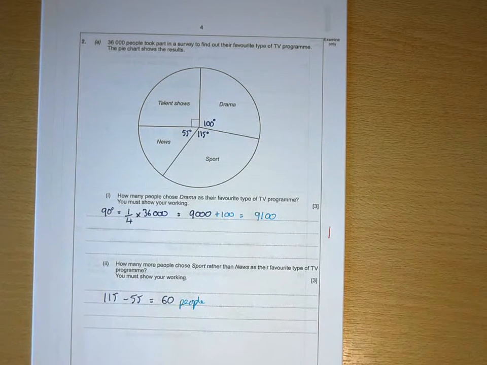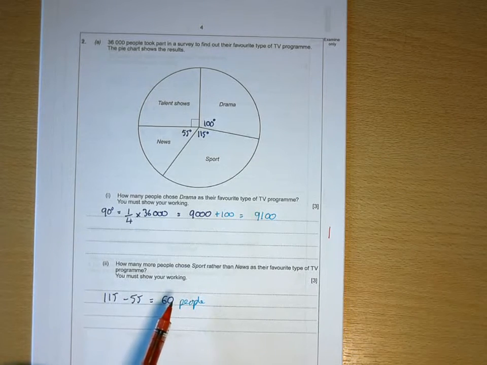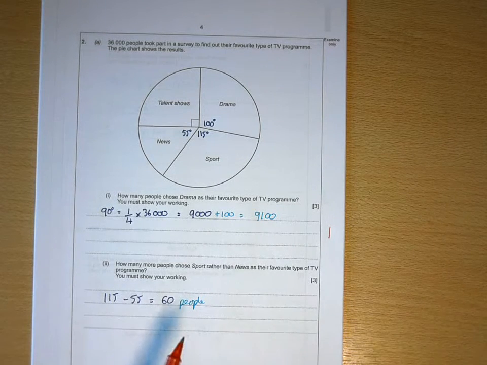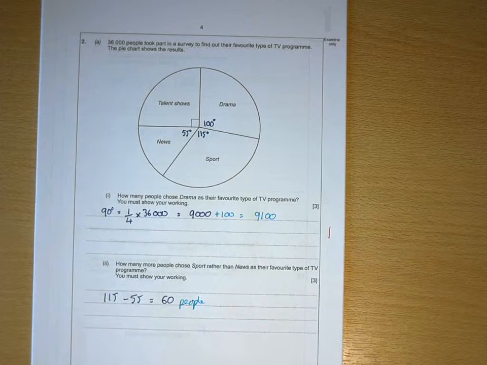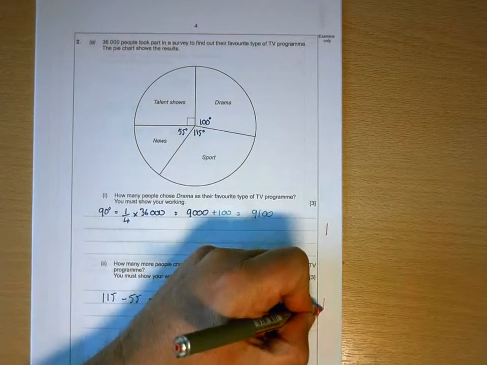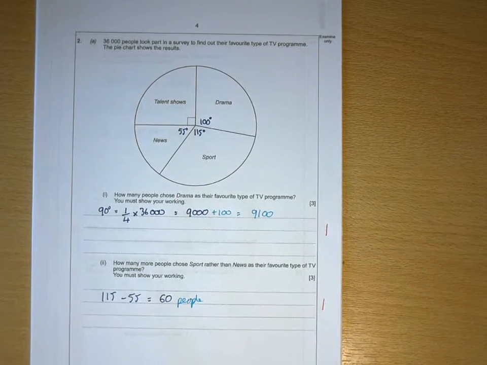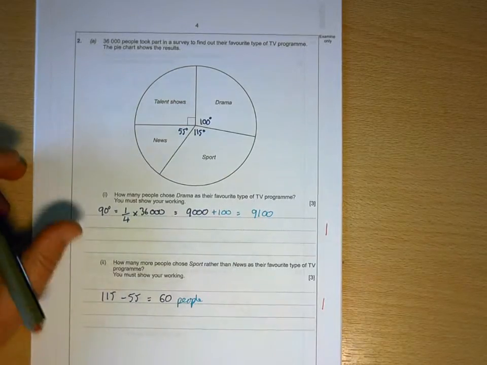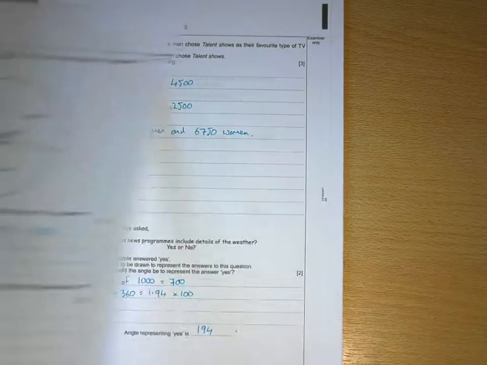Lots of them would then go on and correctly work out what the actual number is and get full marks. But again, many students were stopping at 60 and going no further than that, so saying that that was 60 people rather than a 60-degree difference. The fact that they correctly measured those angles would, again, as I mentioned earlier, get them the 1 mark for that part of the question.